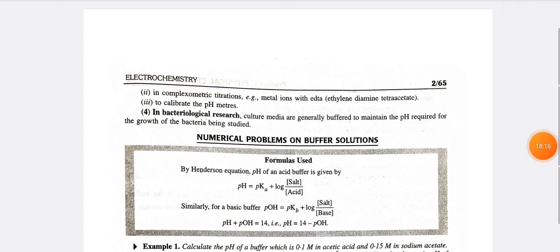Formula used for numerical problems. By Henderson equation, pH of an acid buffer is given by pH = pKa + log(salt/acid). Similarly, for basic buffer, pOH = pKb + log(salt/base). The next formula is pH + pOH = 14, and pH = 14 minus pOH.